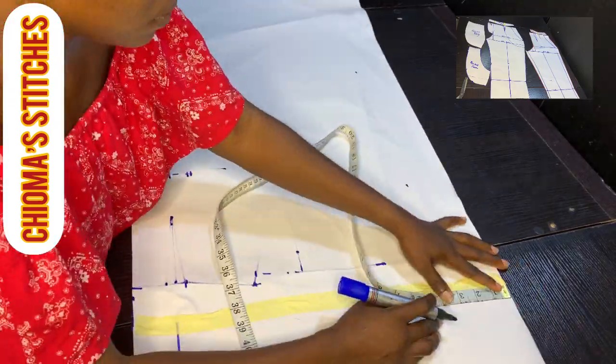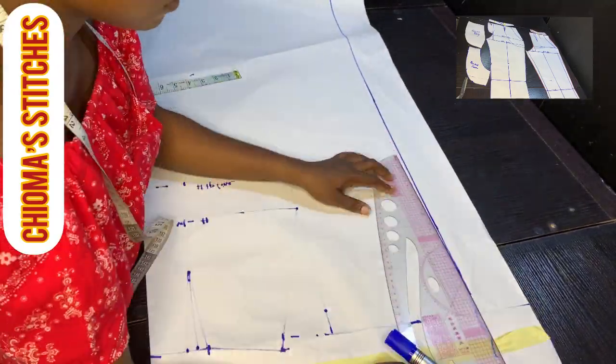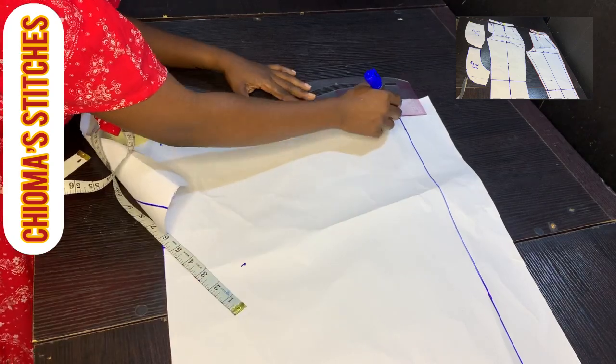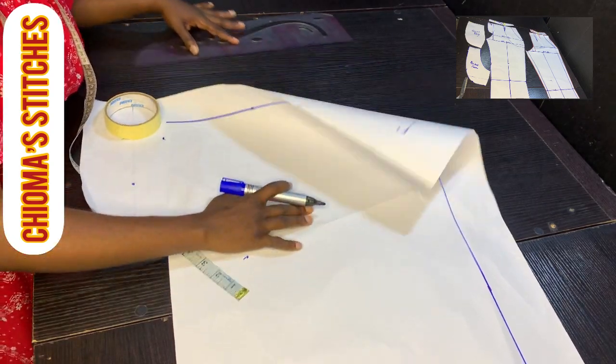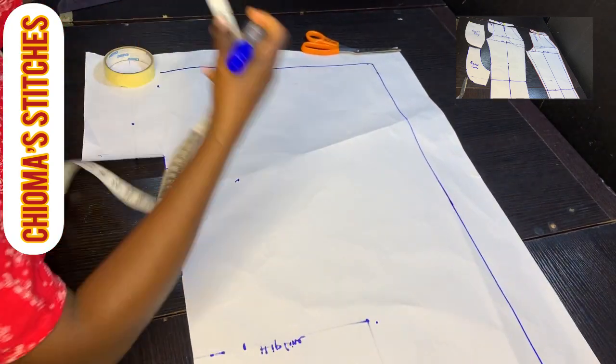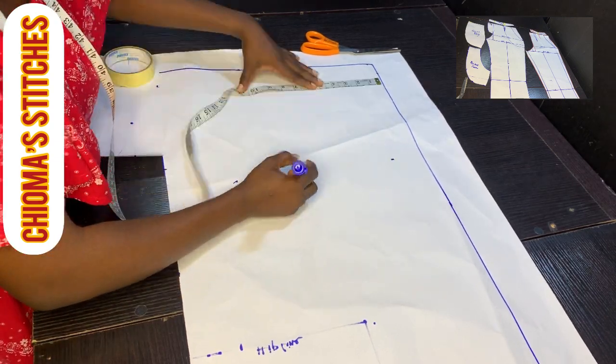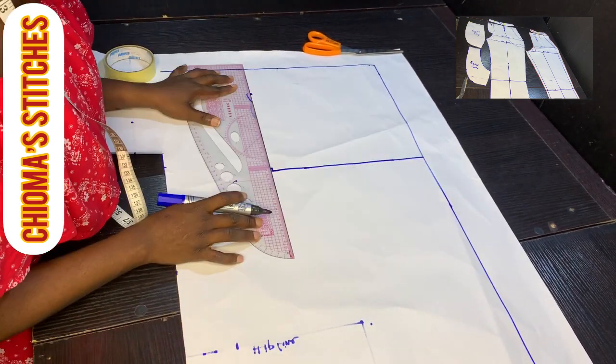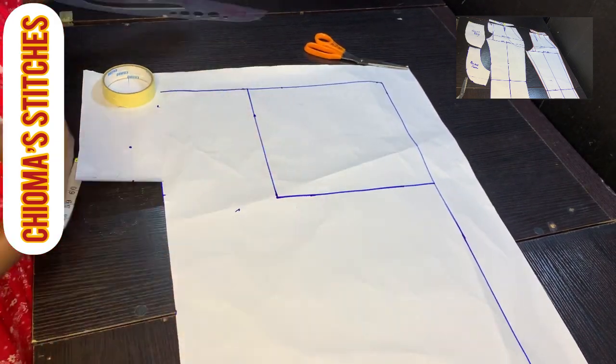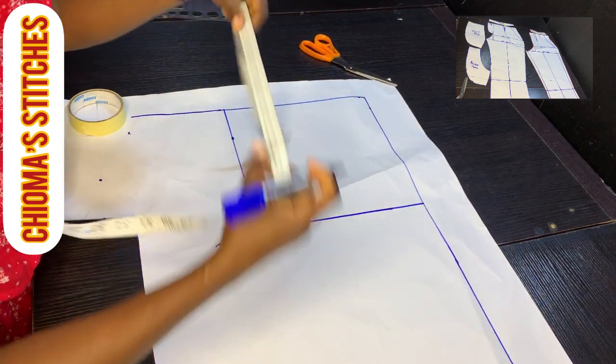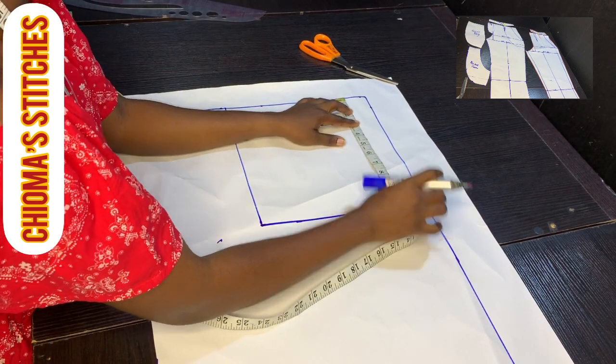We are repeating the exact same things we did for the front piece pattern. So I'm marking out the 10.5 inches for the hip line as we did for the front. Okay, then we'll mark out our waist to hip line, 8 inches.